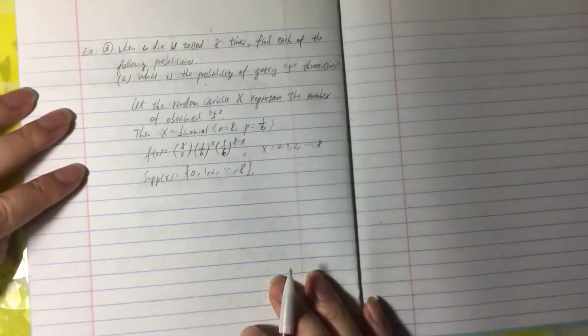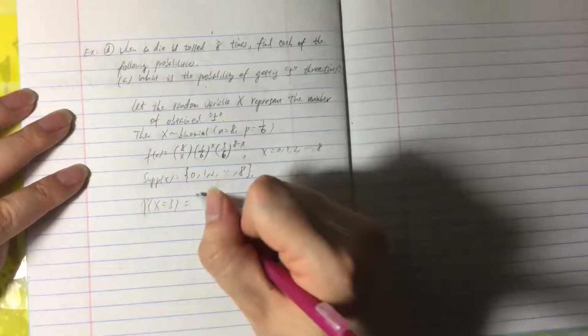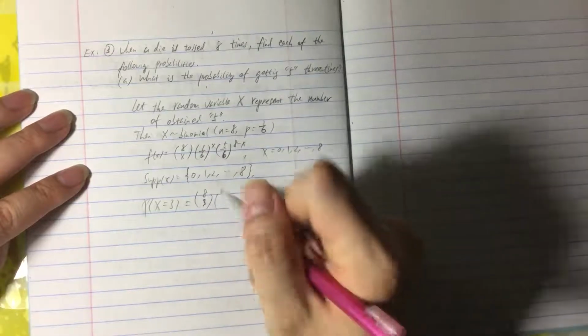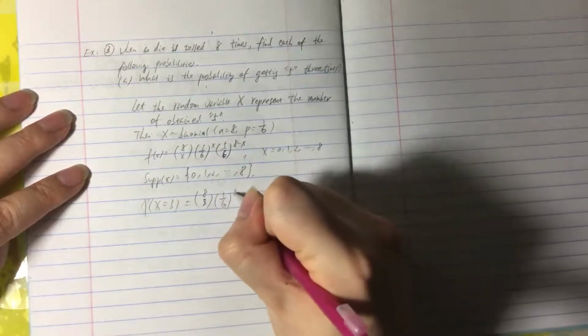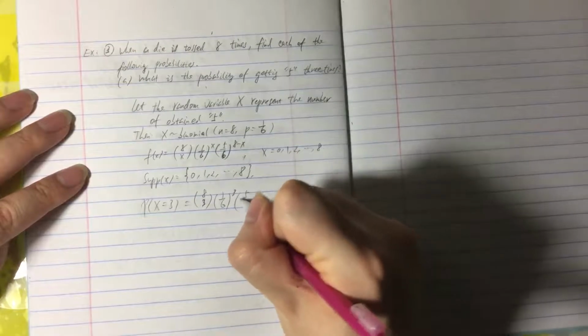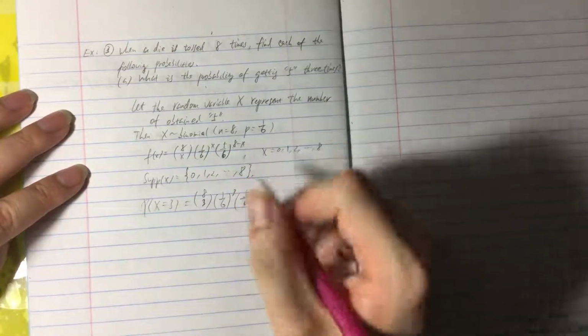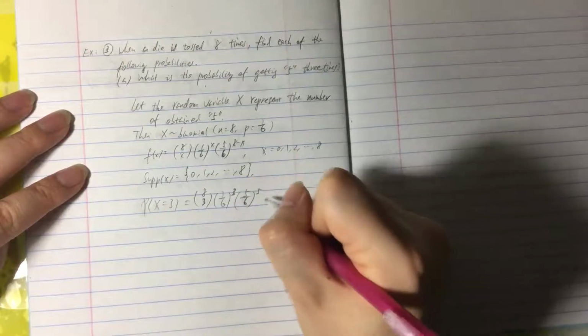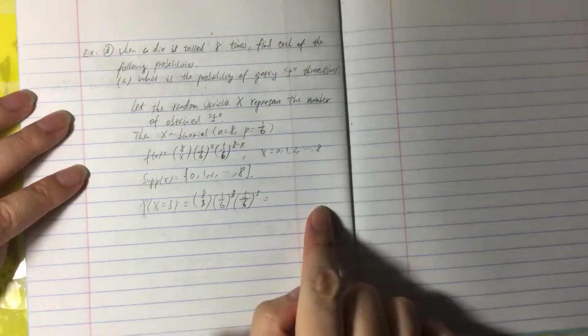Now answer the question. What's the probability of getting number 5 3 times? X represents the number of obtained 5. So the probability of getting number 5 3 times: plug in 3. 8 choose 3, 1 over 6 to the power of 3, 5 over 6 to the power of 8 minus 3. 8 minus 3 is 5. Then we can use a calculator for the rest.